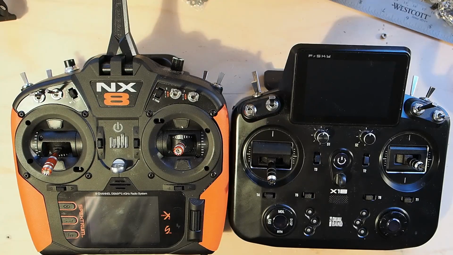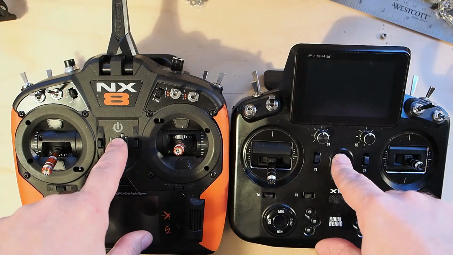Today we're going to fix the little oops that I made in the last video, and then we're going to configure three more items on the radios. Namely, we're going to set up the throttle cut the way I personally like it. We're going to set up some Expo and DR or dual rates, and then we're going to set up a basic timer. So, to start off, let's fire up the radios.